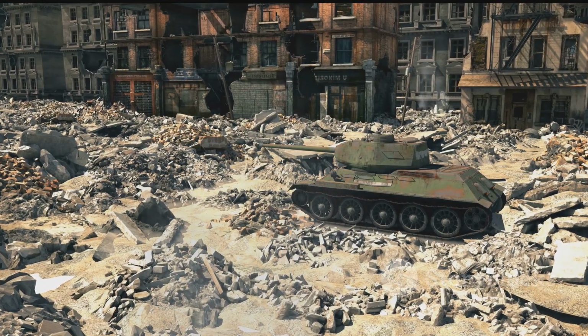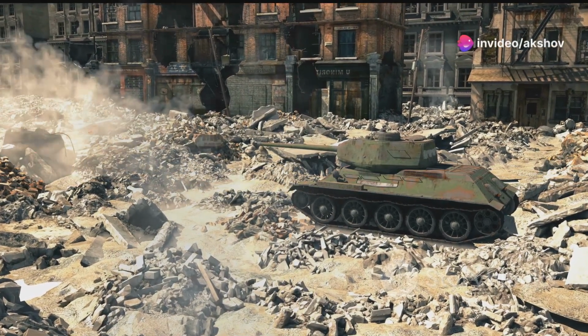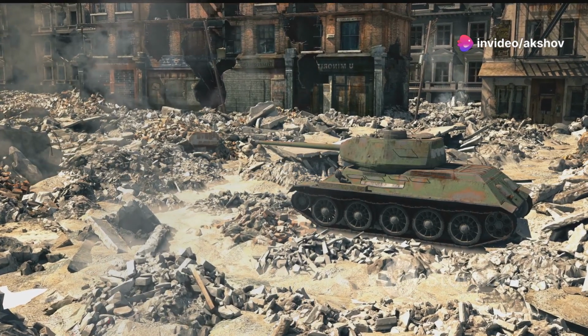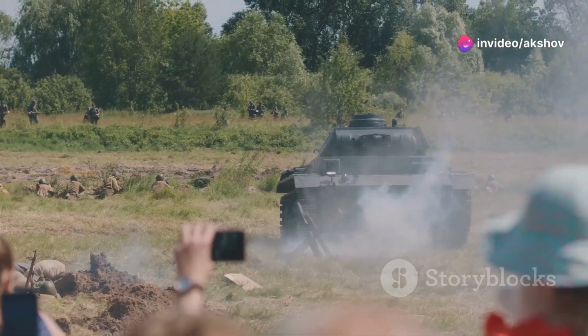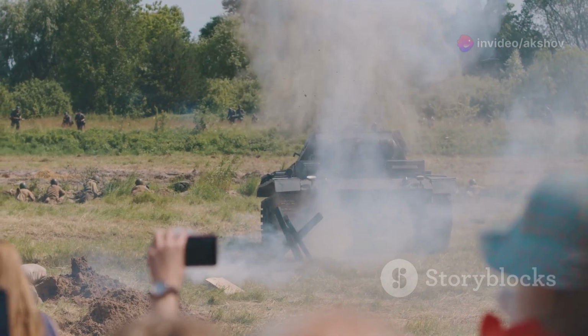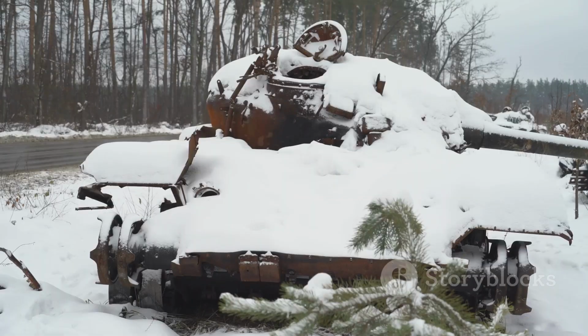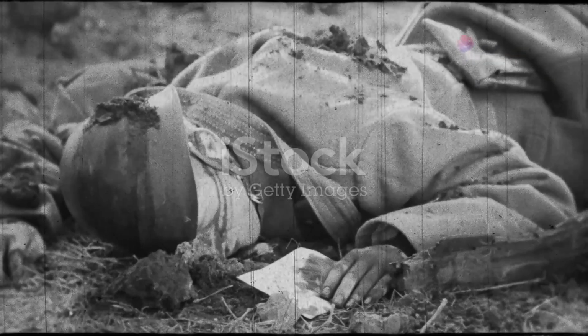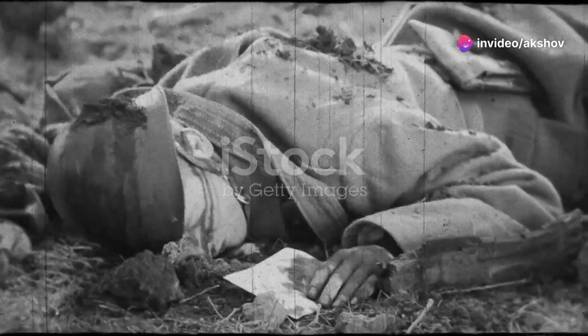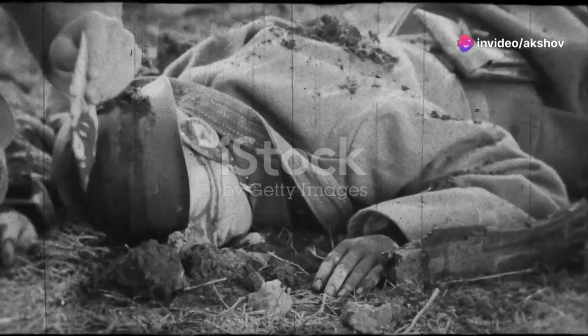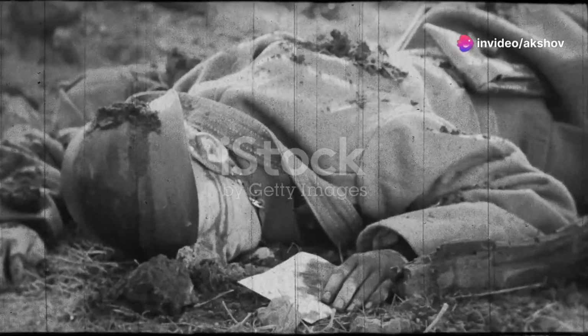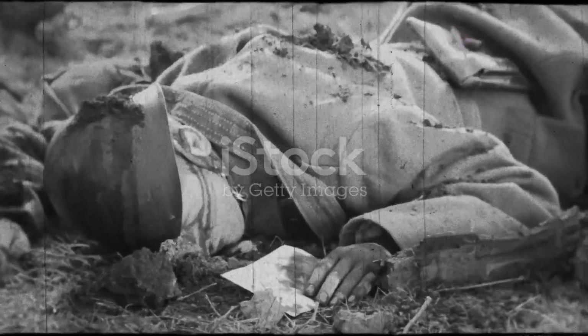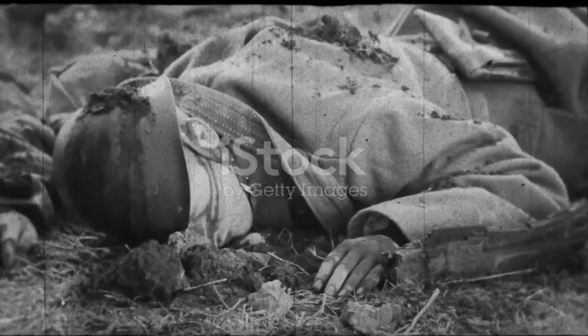The German Blitzkrieg tactics were once again devastatingly effective, leading to rapid advances and mass destruction. But the Soviet Union was vast and its people resilient. As the harsh winter set in, the German advance stalled. Footage of soldiers struggling through snow and ice, makeshift defences, and Soviet counterattacks. The Battle of Moscow marked the first major defeat for Hitler's forces, a turning point that would change the course of the war.